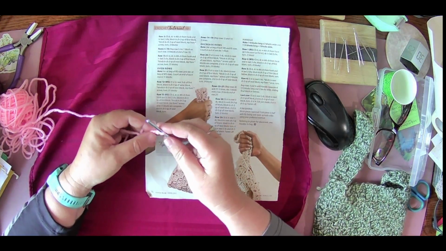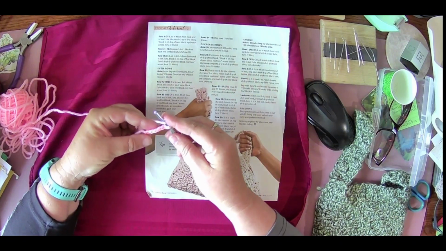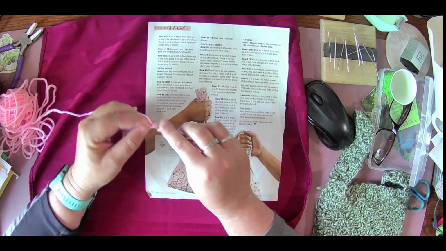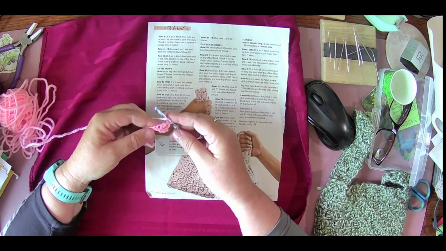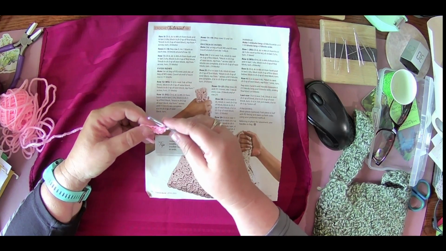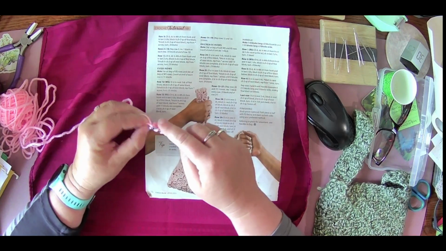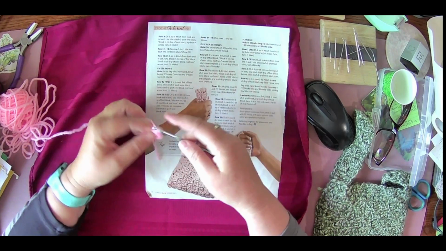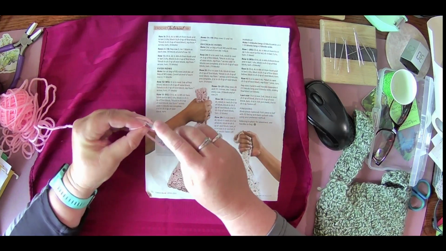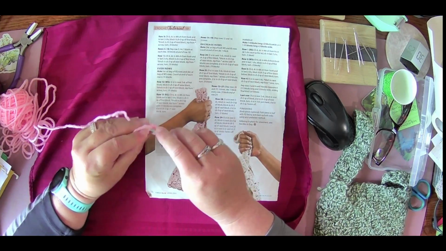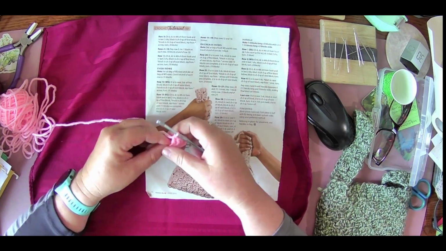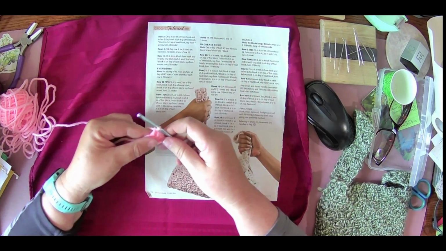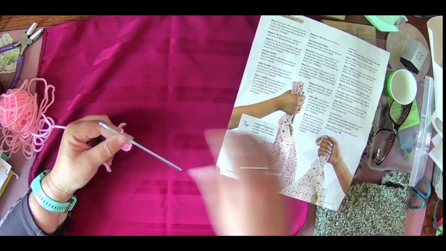Okay, then it says double in the 4th chain from the hook. And double in the last 2 chains. Oops, can't get in there. 1 block made. Let's get that over a little bit.